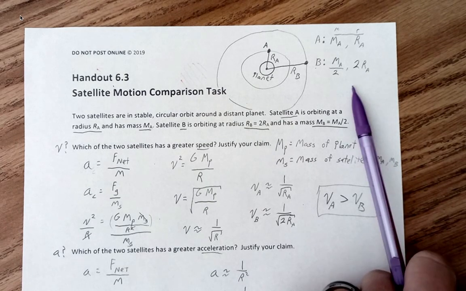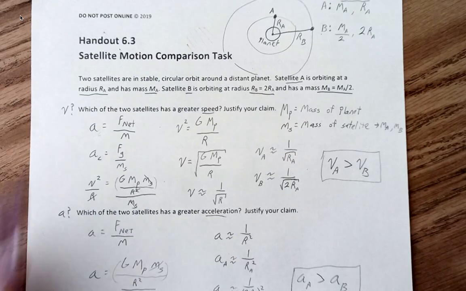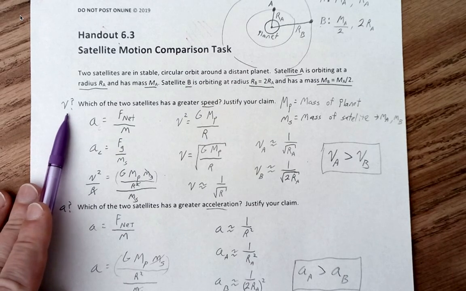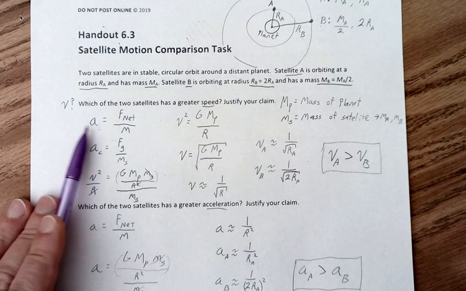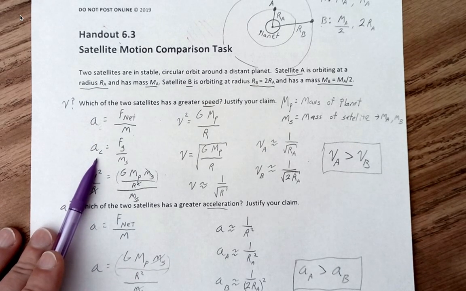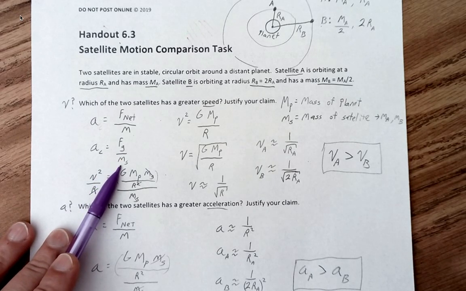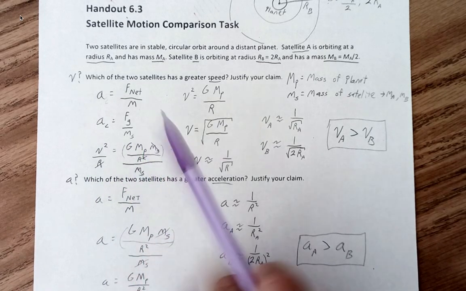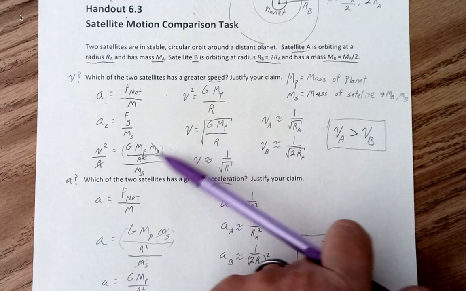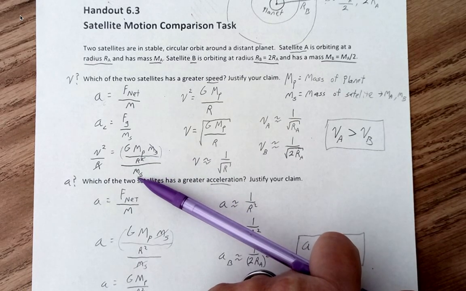So I'm able to make a little table here so that I can pull out the information from this problem. And in this, what we're trying to find is who has the greatest speed. Well, I know the net force divided by the mass is equal to acceleration. And the acceleration that we're dealing with here is the centripetal acceleration, and it's from the gravity acting on these satellites. So I know the centripetal acceleration is v squared over r. And this force of gravity is G times the mass of the planet multiplied by the mass of the satellite, divided by r squared. So the mass of the satellite cancels out.